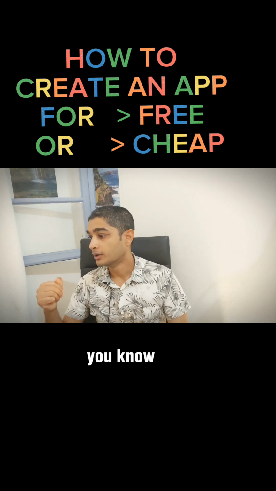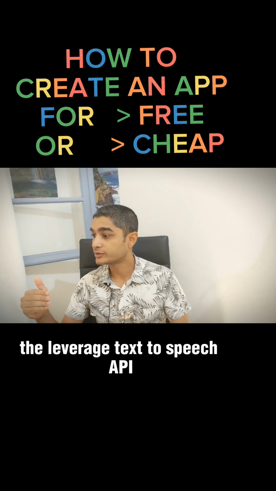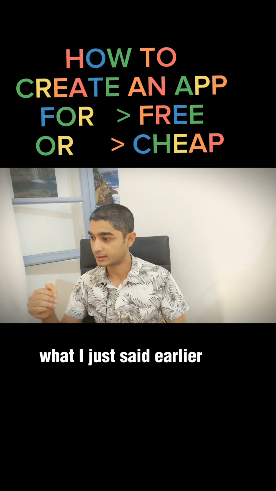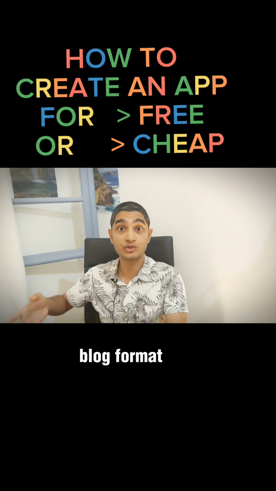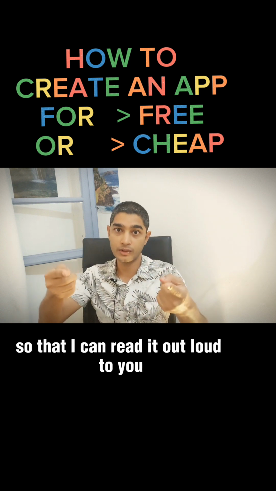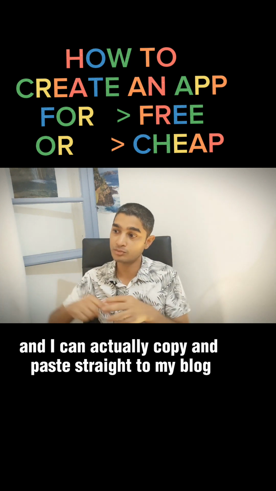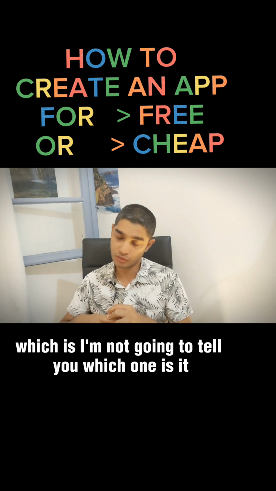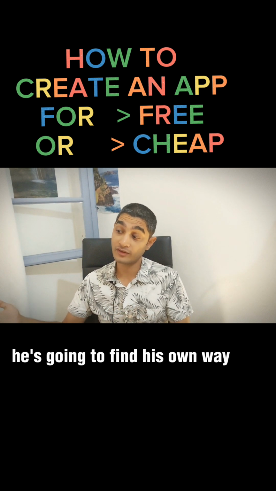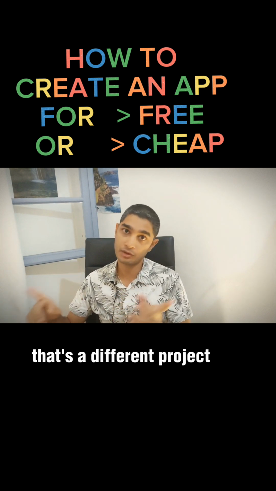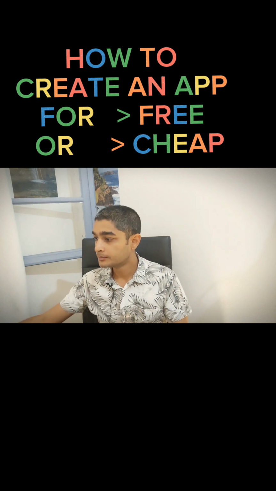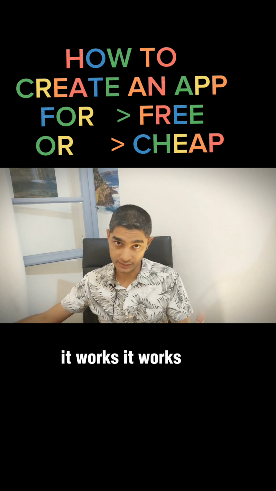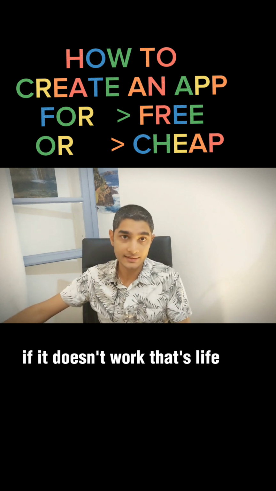Second, leverage text-to-speech API, what I just said earlier. Now I've written them in a kind of block format so that I can read it out loud to you, and I can actually copy and paste straight to my blog, which, I'm not going to tell you which one it is. It's going to find its own way. That's a different project. I'm not going to market one thing in another video. It works, it works. If it doesn't work, that's life.